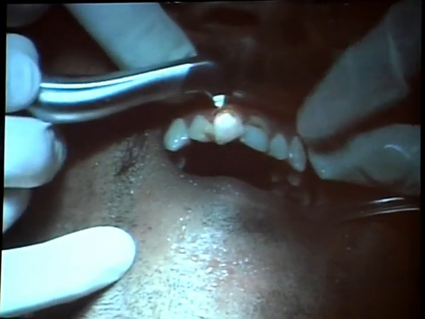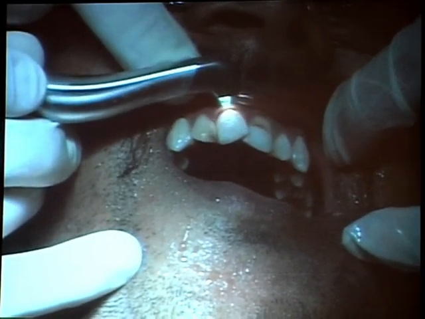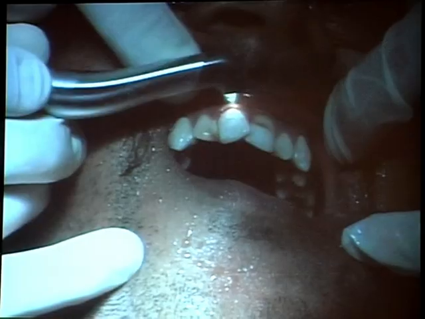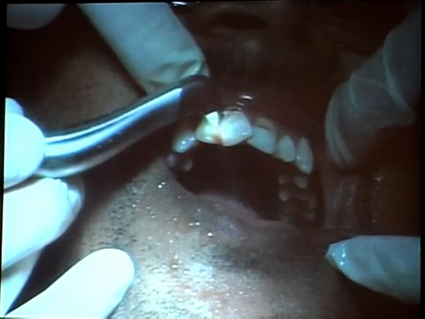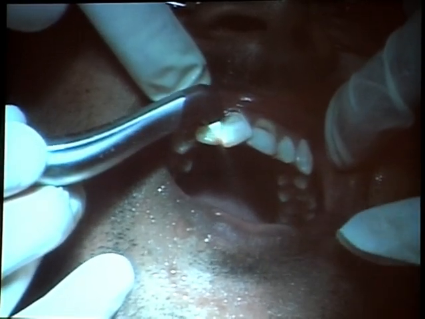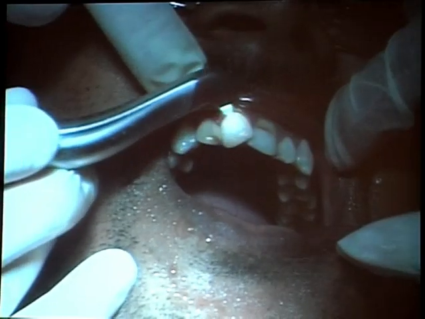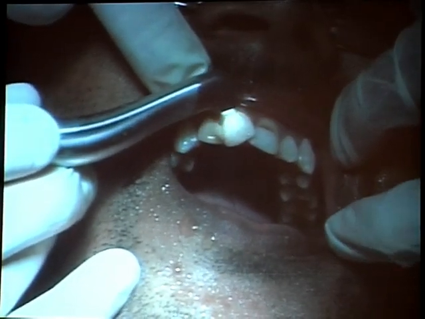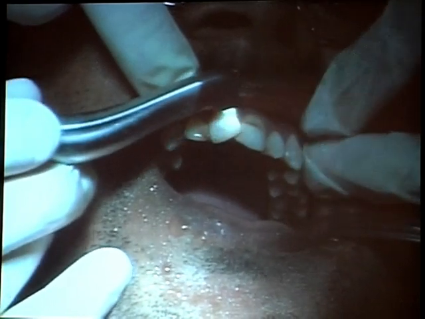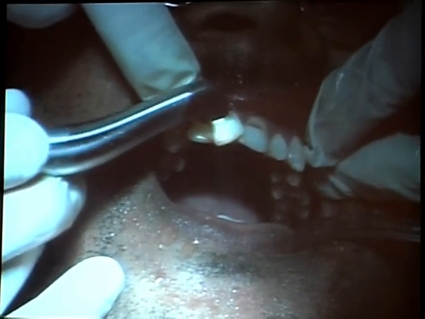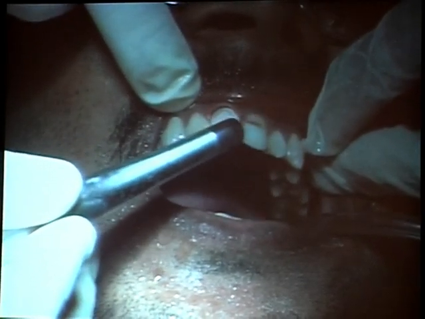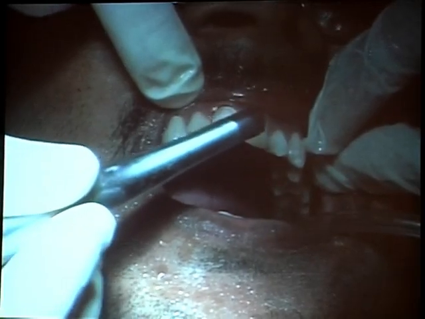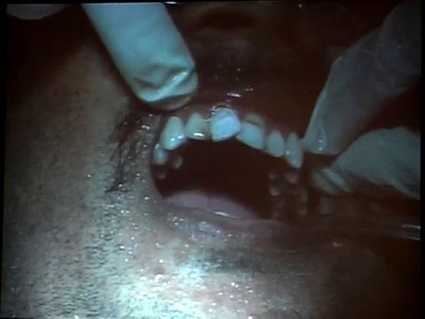Okay, nearly finished. I think it's finished now.